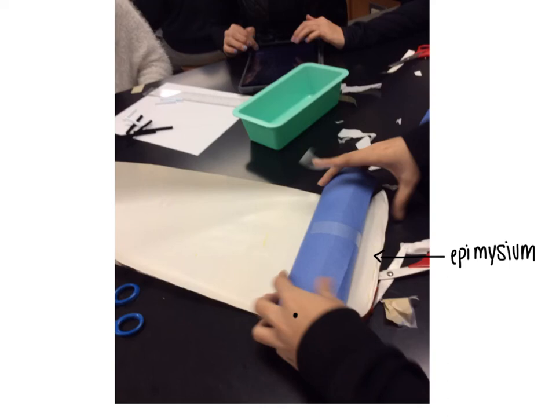After you wrap the fascia with the epimysium, it becomes a muscle, and a muscle consists of many muscle cells, connective tissue wrappings, blood vessels and nerve fibers. And here it's when the epimysium covers the fascia.